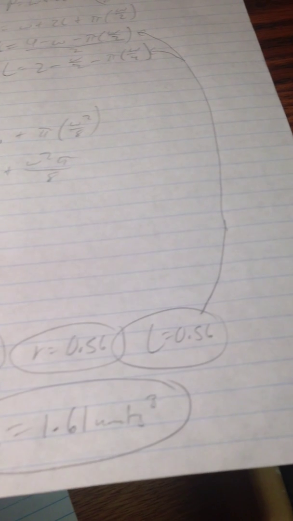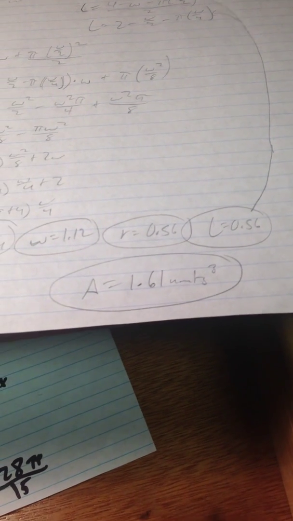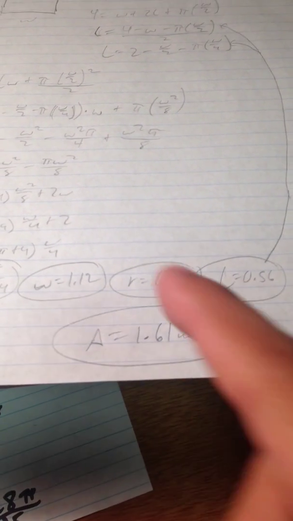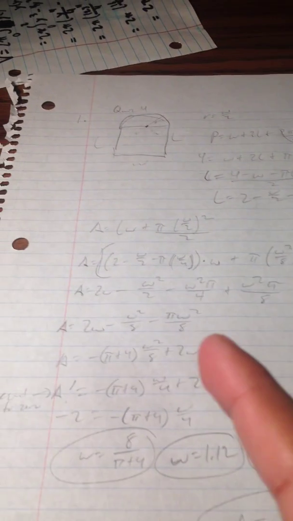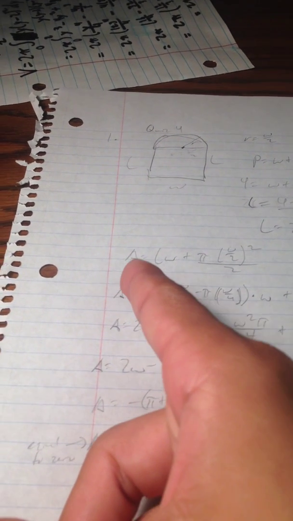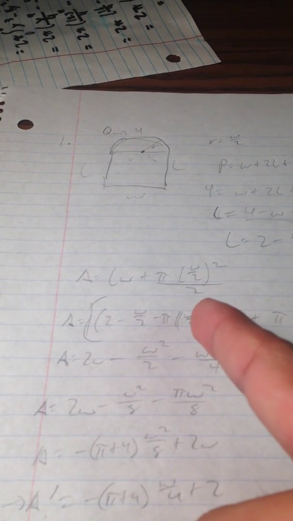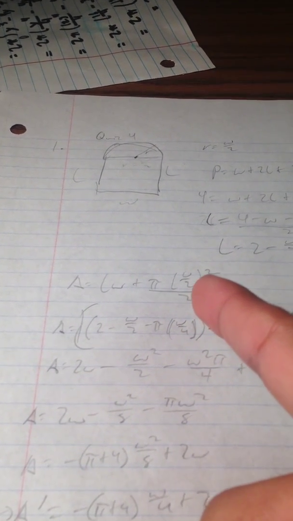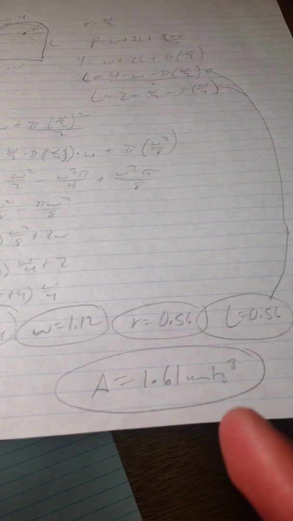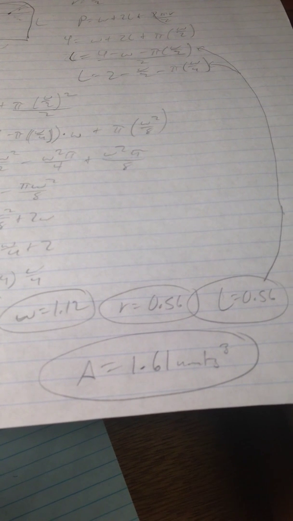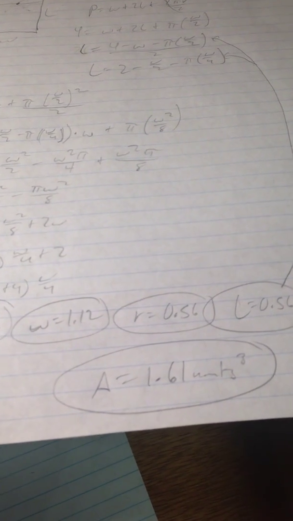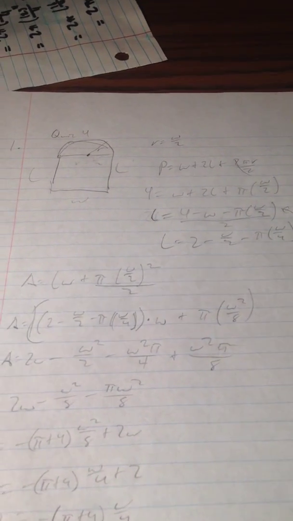And now to answer the final question, it says what's the maximum area you can get by plugging these three values into my area function, length times width plus pi r squared over 2, because now we can use r because we know what r is right here. Then you get your area is 1.61 units cubed, and that's the maximum area you can make given a perimeter of 4 for this shape.